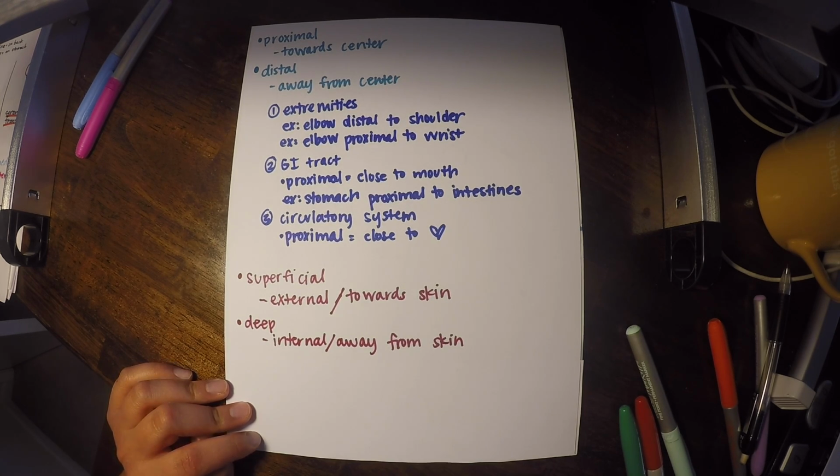So let's think about your organs. Like your stomach is inside your belly, right? It's inside your abdominal cavity.